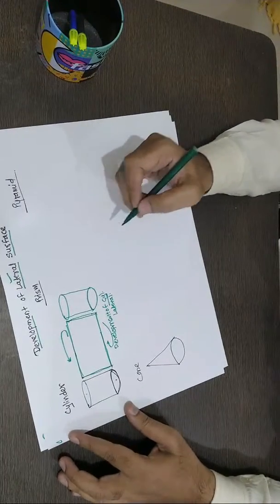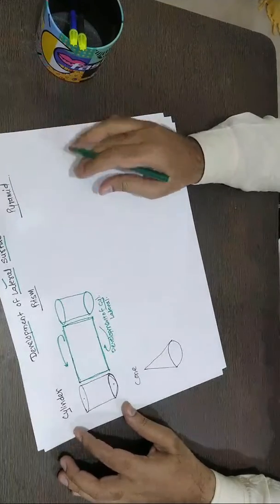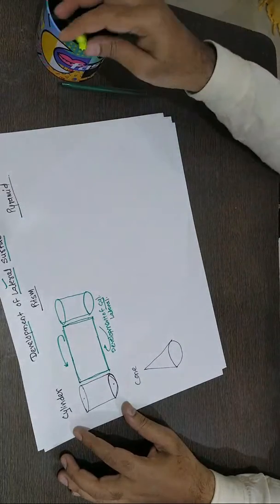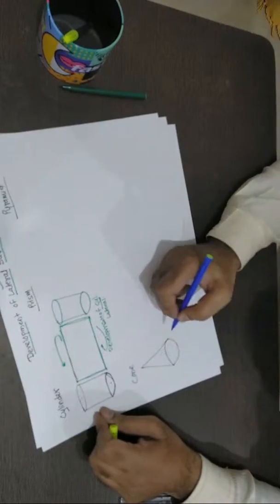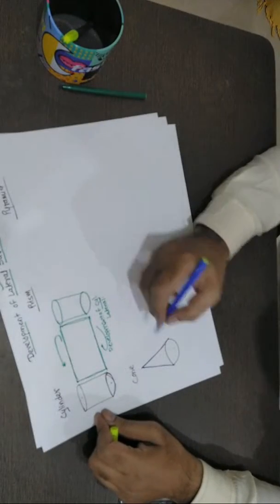Now we'll go to the second important solid, that is the cone. Let's see how the cone is obtained. Again, as discussed, we are interested only in this curved shape, not the base. Suppose on this cone surface a cloth or a paper is wound, its unwinding shape will be the development.